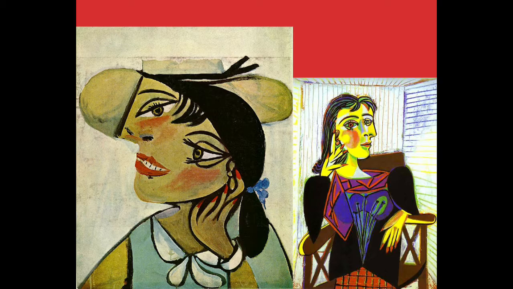And then the image to the right is another woman. It's the woman that's sitting in the chair there, and you see she has the striped background. Before we talk about her, let's remember what Picasso is trying to accomplish in these portraits. When you first glance at them, they might seem kind of disturbing.